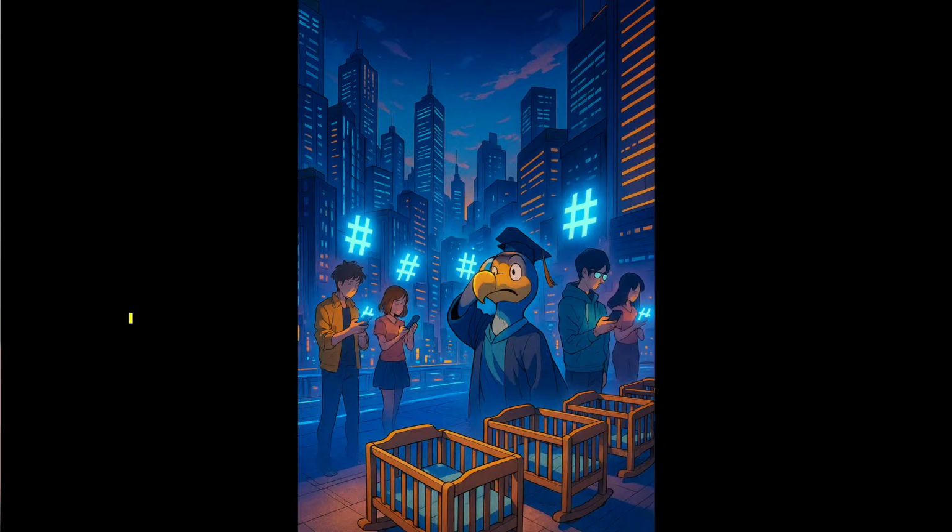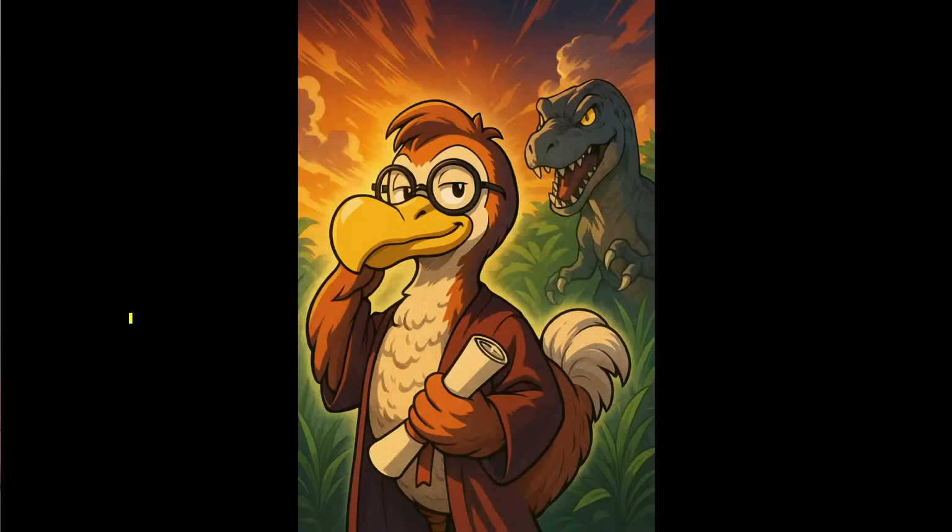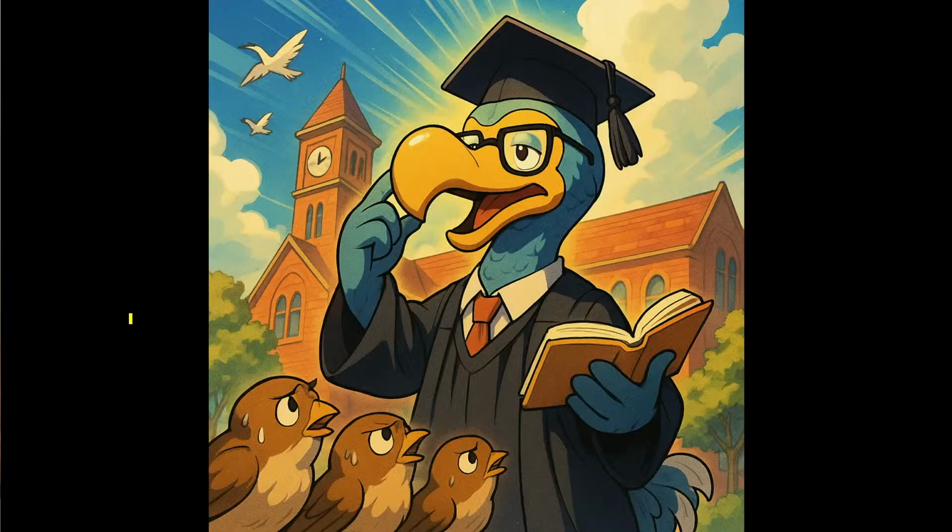Declining birth rates, people refusing to have kids, building their identities around hashtags instead of family trees. I'm starting to think that the dodo didn't die because it was stupid. It died because it was educated. You ever think about that? Maybe the dodo wasn't a dummy. Maybe the dodo was the nerdy people that went extinct because they got too smart.